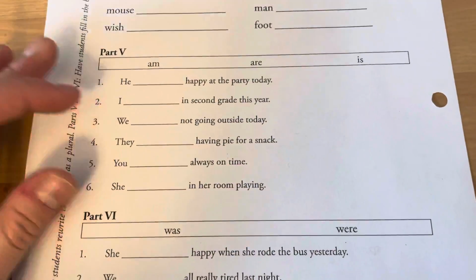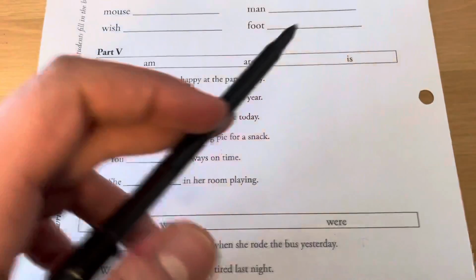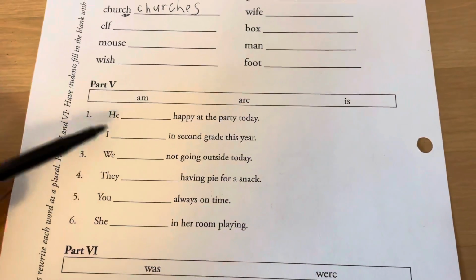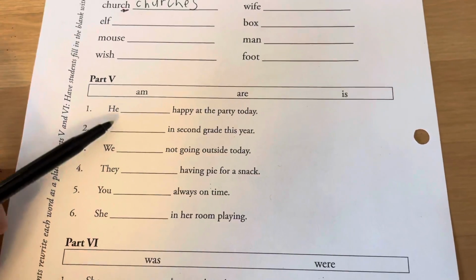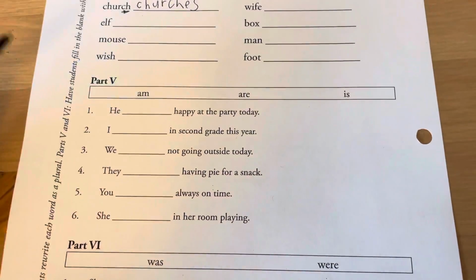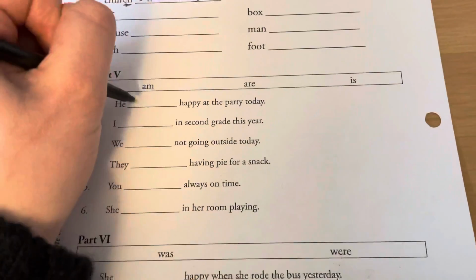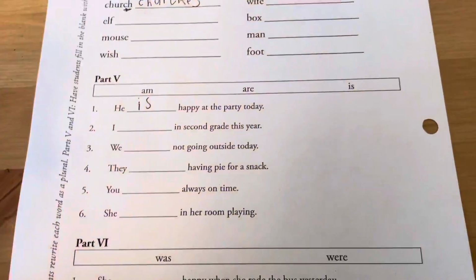Well, next part. You're going to use am, are, is. So you could say he am happy at the party today, he are at the party today, or he is at the party today. We know he is at the party. Okay, you're going to do that for the rest.